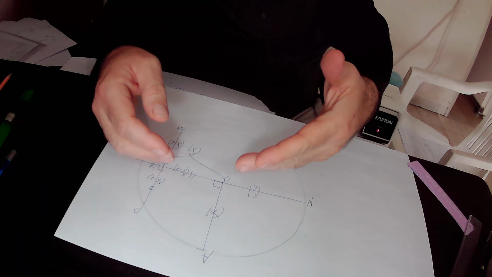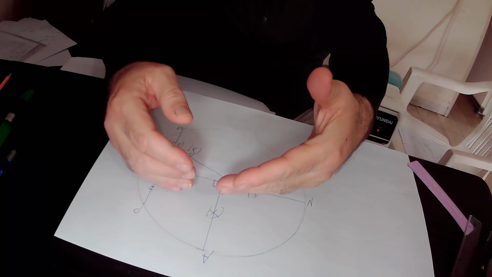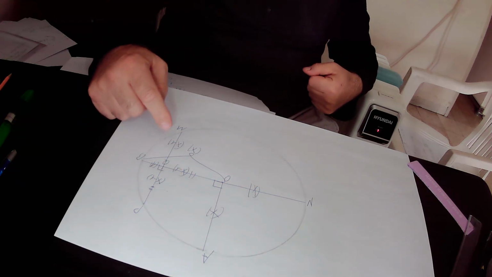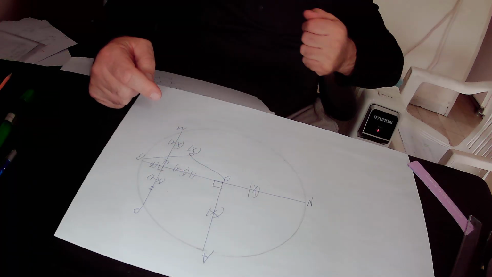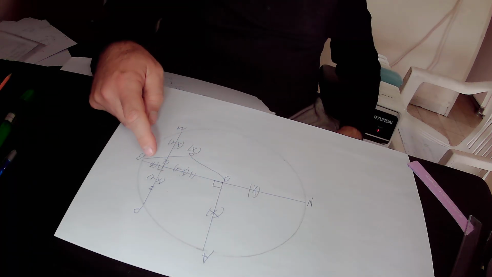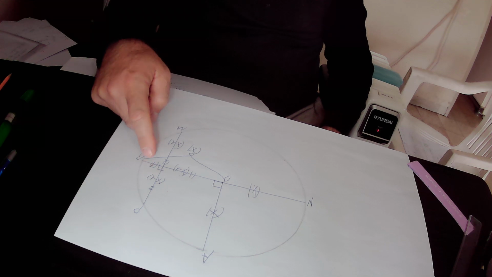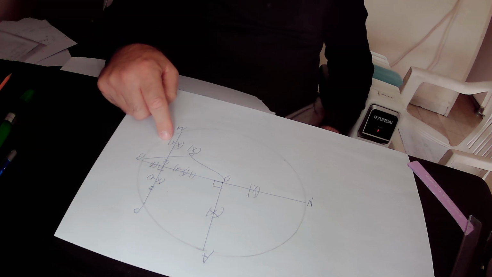That is to say, QM equals PQ. But PQ equals x minus 1, therefore QM must also equal x minus 1 units.